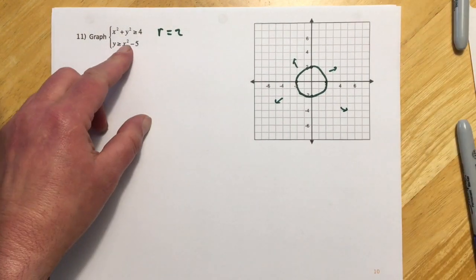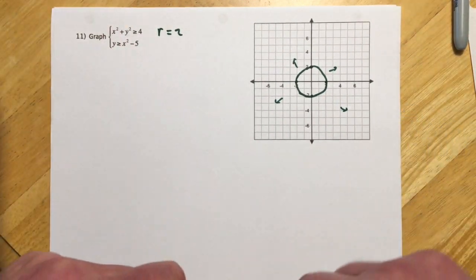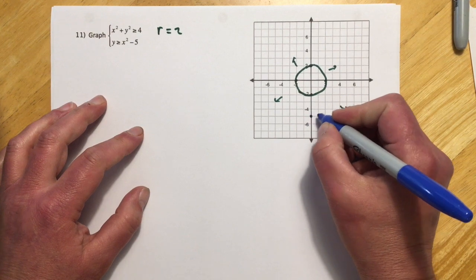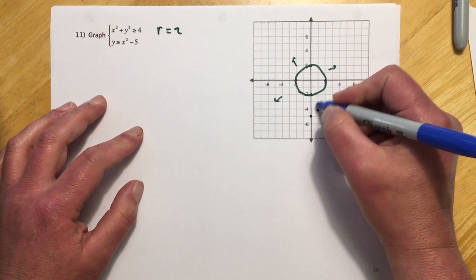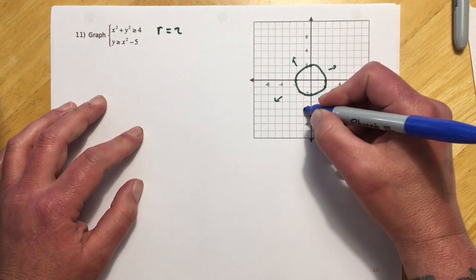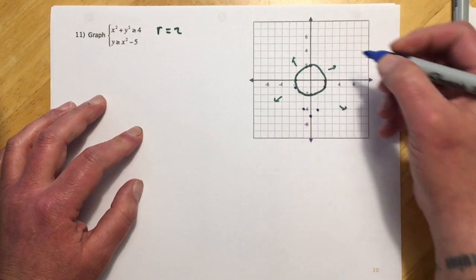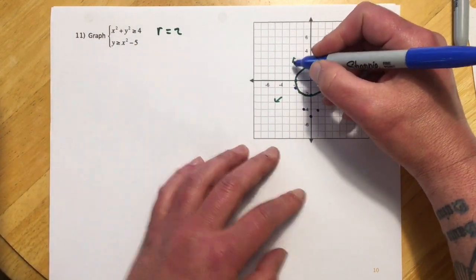And then this one is going to be a parabola shifted down 5. So we'll just start the vertex down here at negative 5, over 1 up 1, over 1 up 3, over 1 up 1, over 1 up 3, something like that. And it is solid.